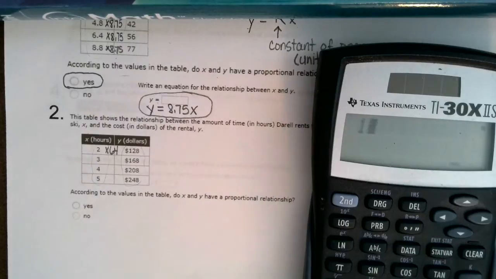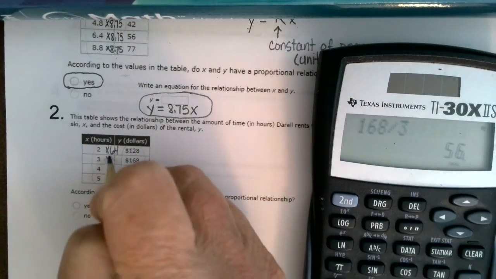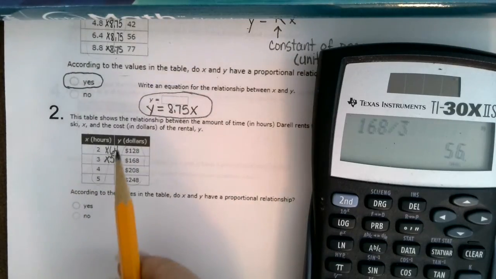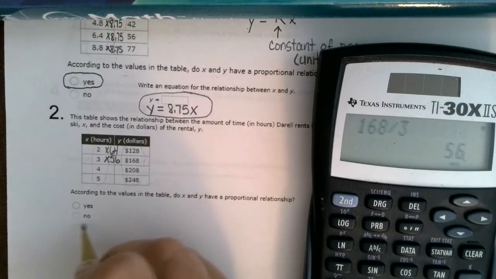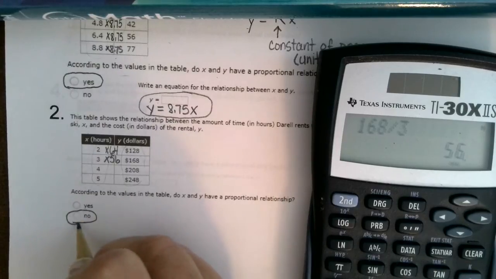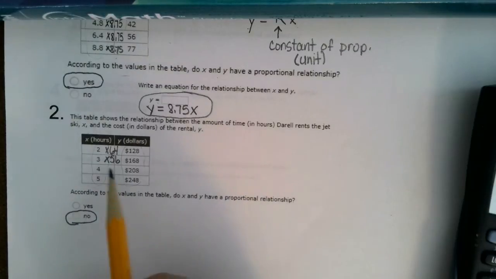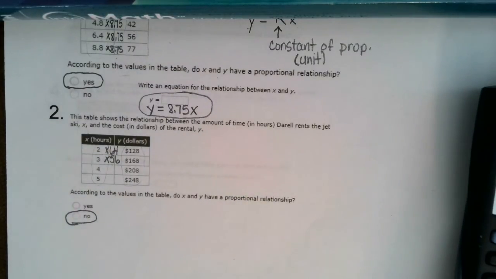I'm going to do 168 divided by 3, and that's times 56. And if I don't have the same constant, I don't need to keep going, because those two are different. The answer is no, they don't have a proportional relationship, because to have a proportional relationship, I would have to be multiplying by the same constant all the way through the table.